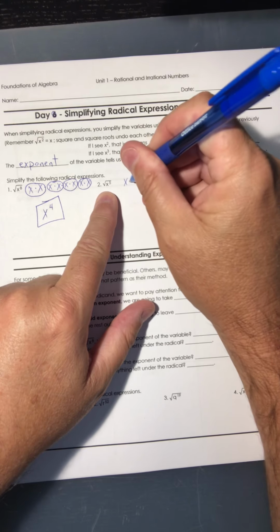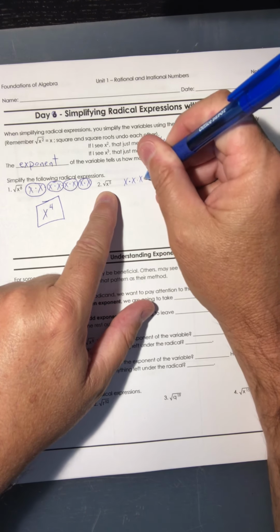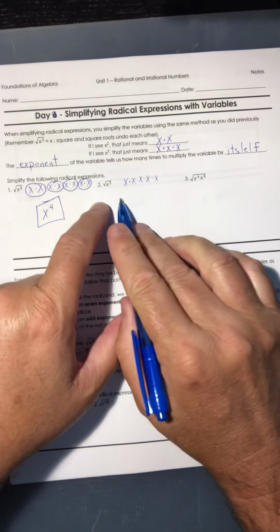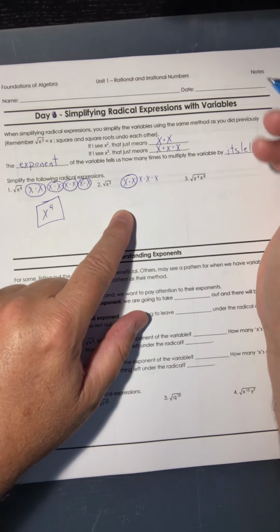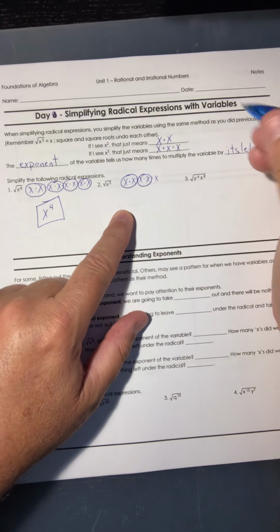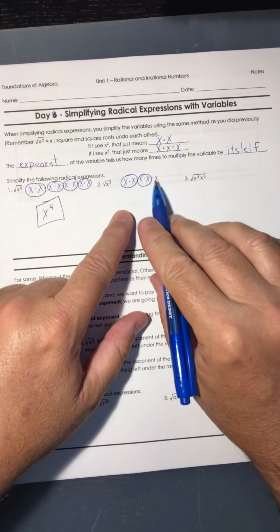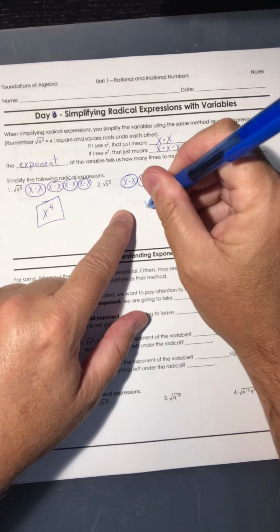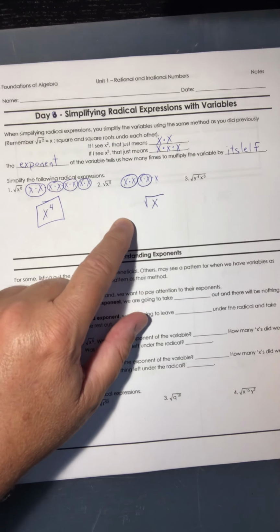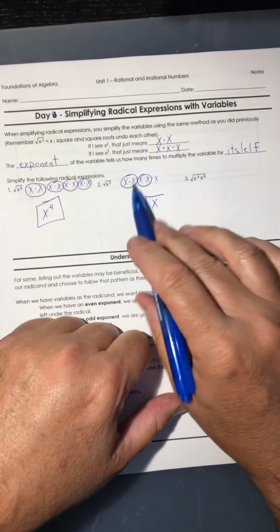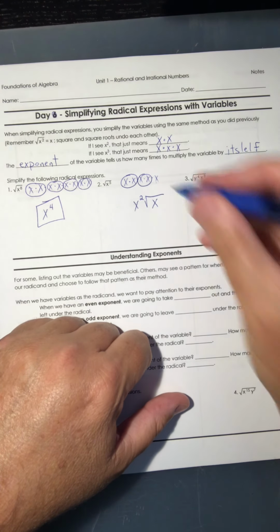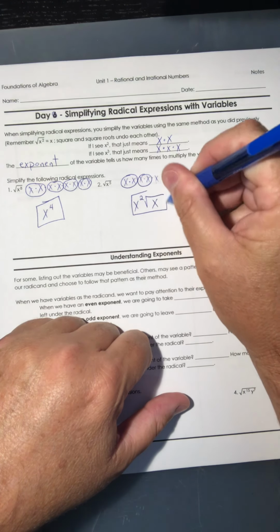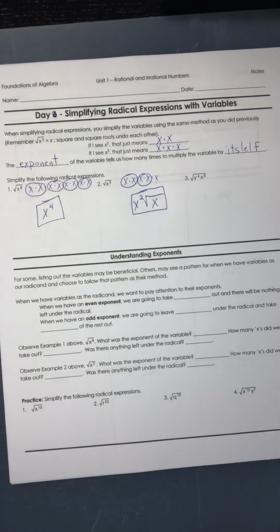X to the 5th is really x times x times x times x times x. So 5 times. So now look for your pairs. You've got a pair of x's, another pair of x's, and then I've got this x all by itself. So that's going to be underneath the house. I've got 2 pair of x's. So that means x squared on the outside, and that's it, you're done. I'm going to show you a little trick to help you check yourself here in a second.